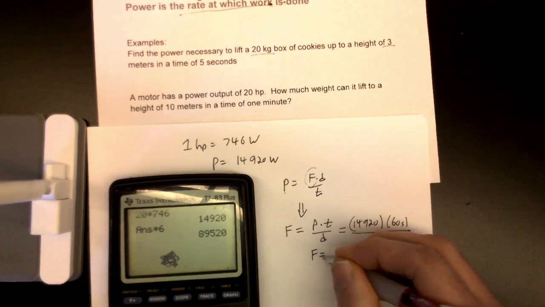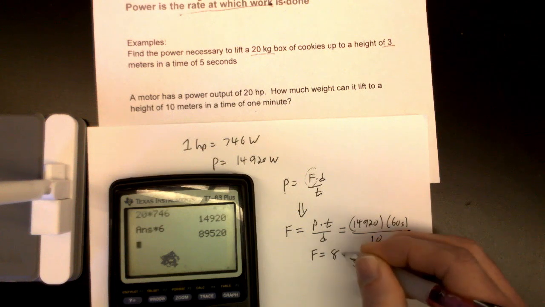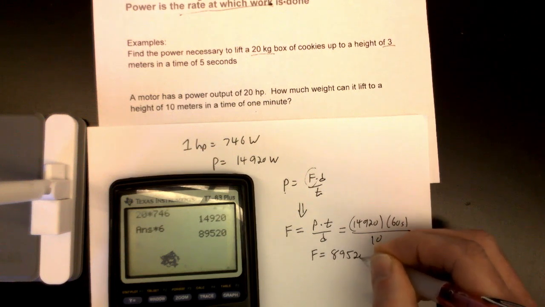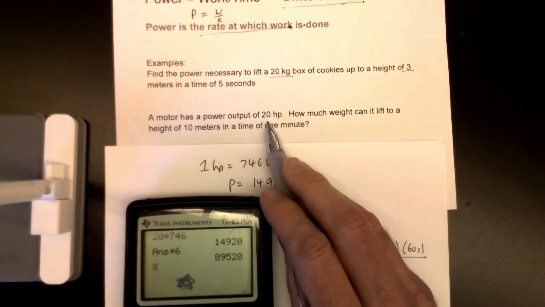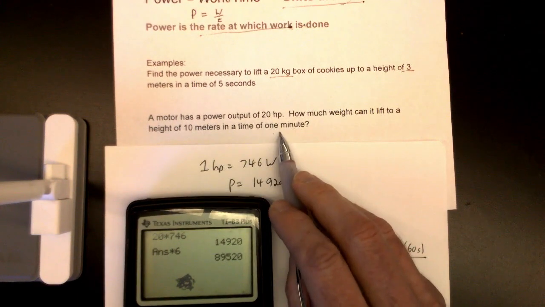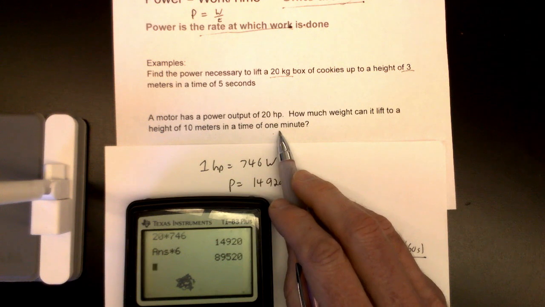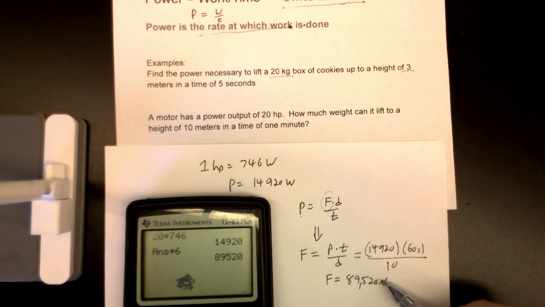So how much weight I can lift with this motor in that amount of time is 89,520 newtons, which is a lot of newtons, but it's also a pretty powerful motor here, 20 horsepower, and it's doing a whole minute of time for that. So you might think, well, that's really quite a lot of newtons to lift up, but it is a powerful motor.